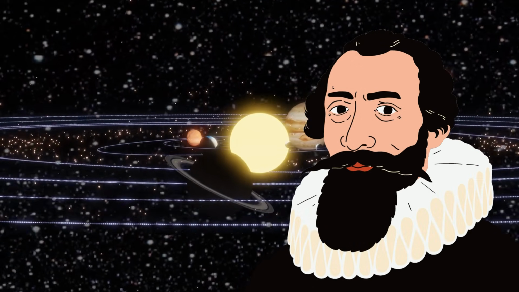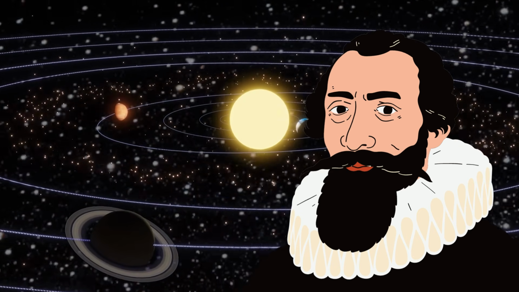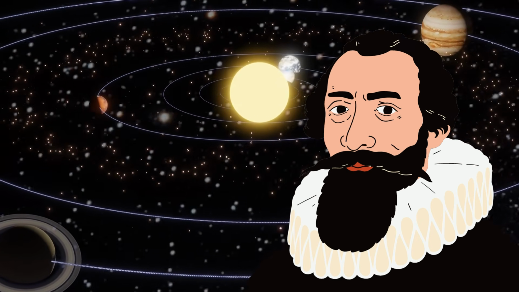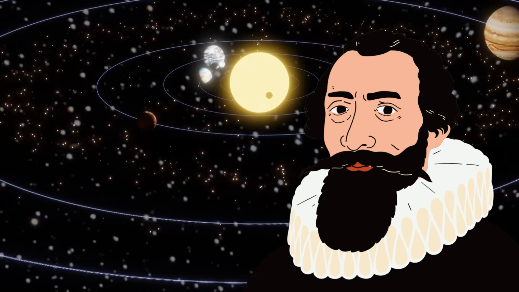Kepler's laws were a major breakthrough in our understanding of the solar system. They helped us to understand how the planets move, and they also helped us to predict their future positions. Kepler's laws are still used by astronomers today to study the motions of the planets and other objects in space.